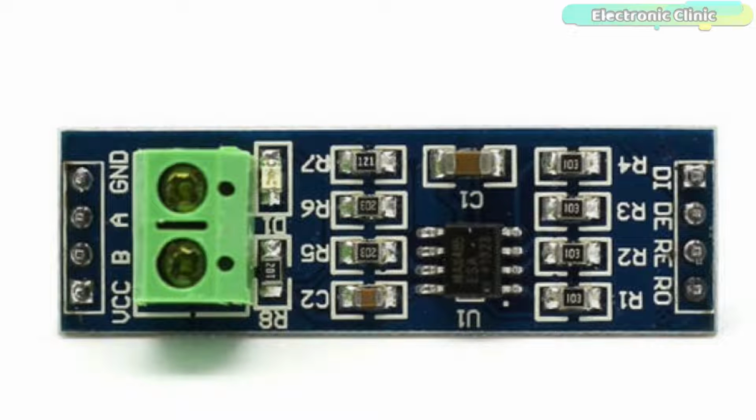Similarly, we have 4 male headers on the output side. VCC pin should be connected with the Arduino's 5 volts. B and A pins should be connected with the B and A pins on the far end module. In our case, we will connect these with the B and A wires of the soil NPK sensor. Ground pin should be connected with the Arduino's ground.